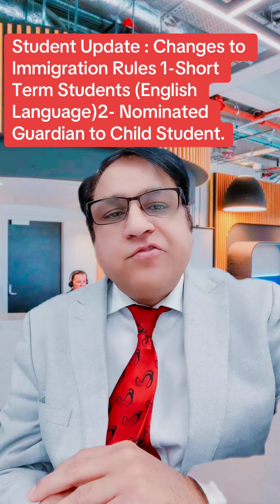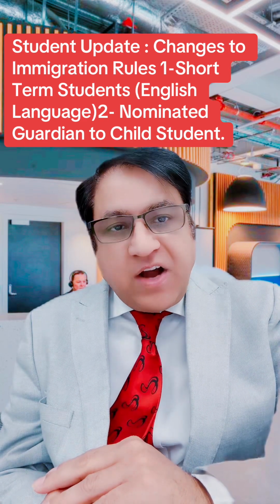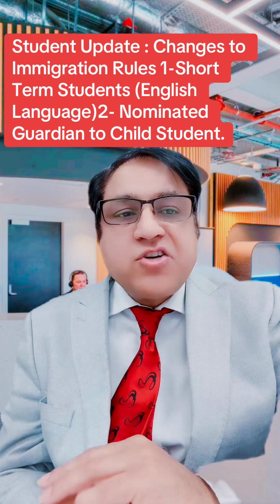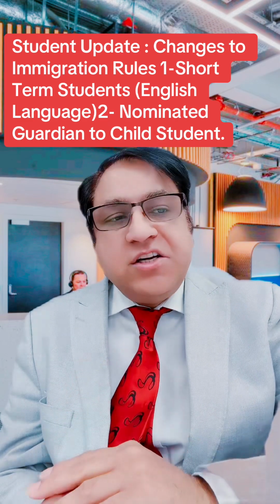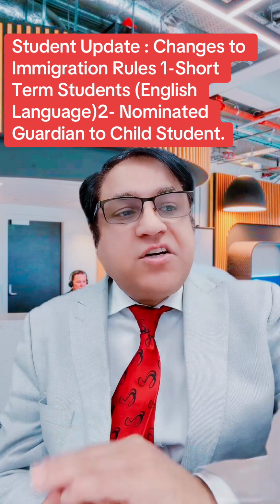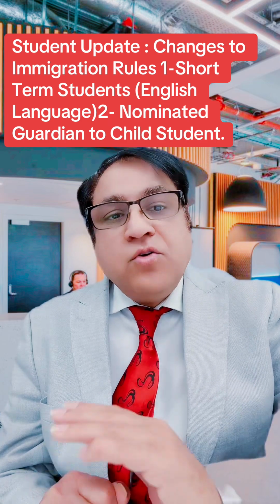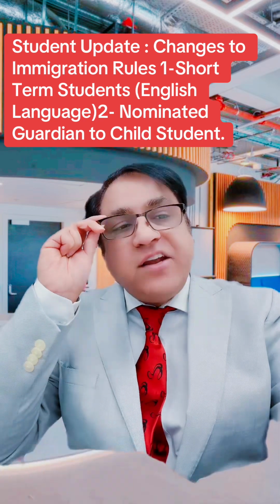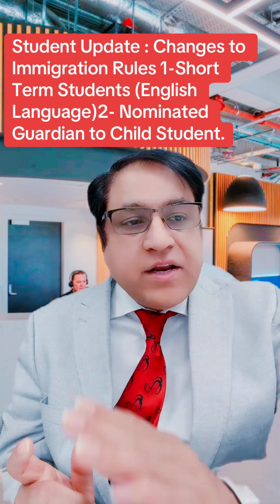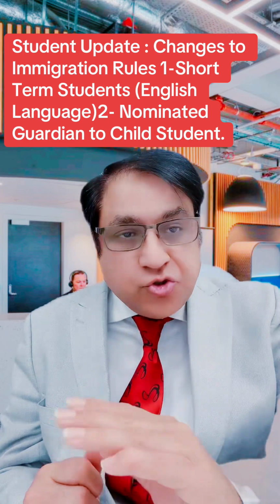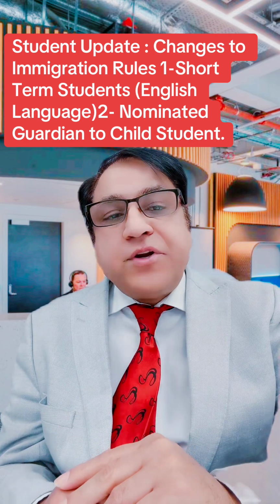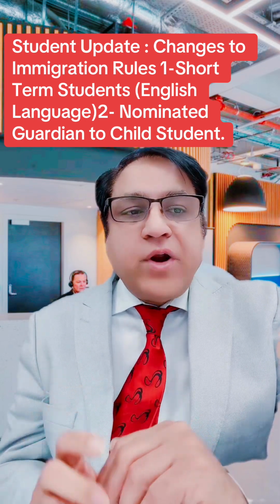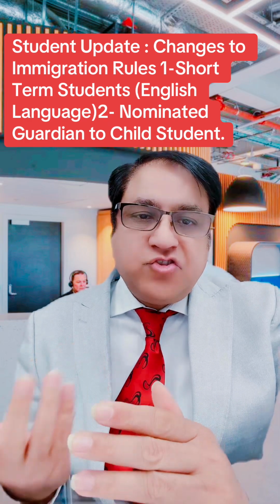Now from 2nd April 2025, those aged 18 or under who are studying at a school or educational institution in France, registered with the French Ministry of Education, who are seeking to enter the UK as part of a school party of 5 or more pupils organized by that school or institution, will no longer be required to obtain an electronic visa authorization prior to entry to the UK. So this is another change.